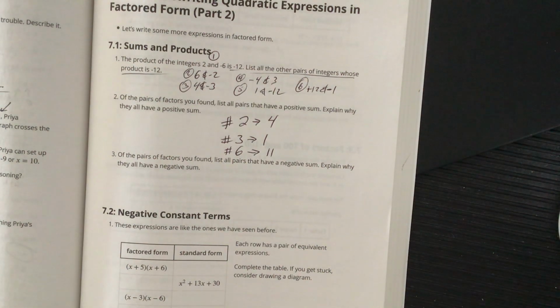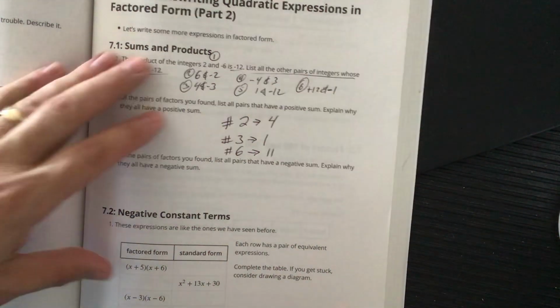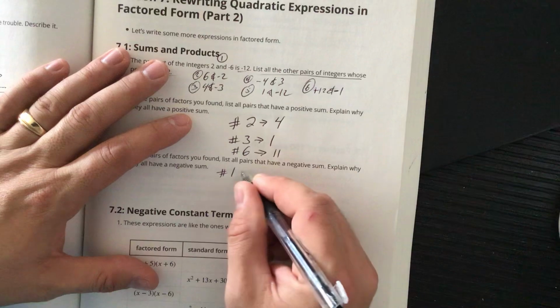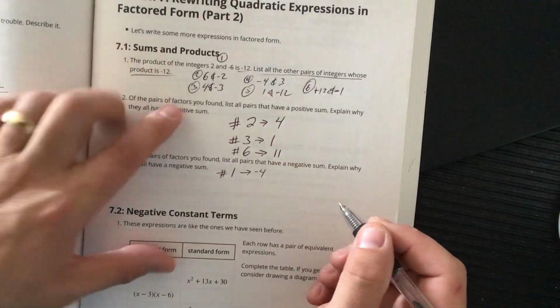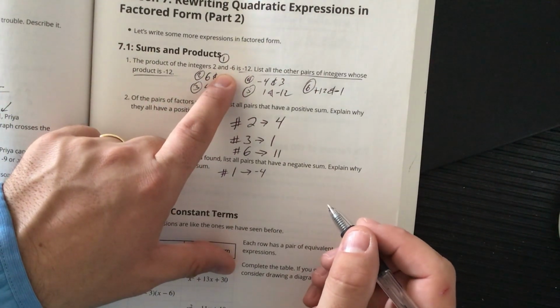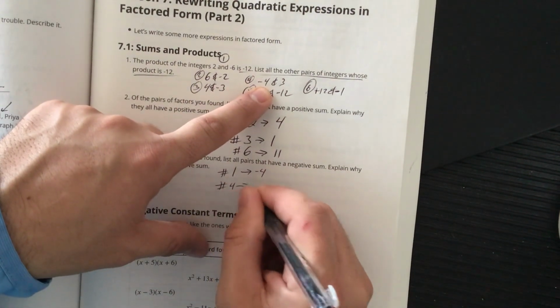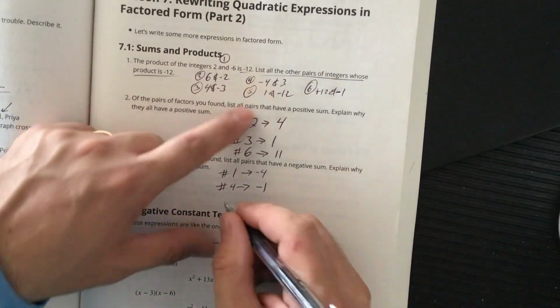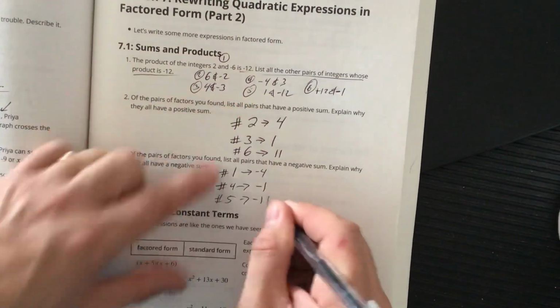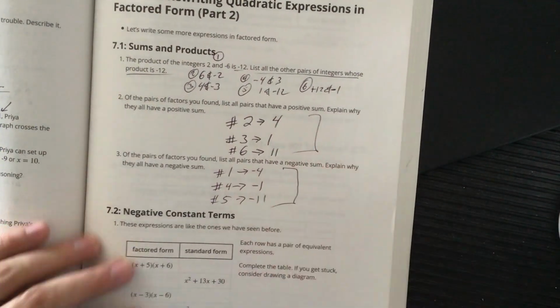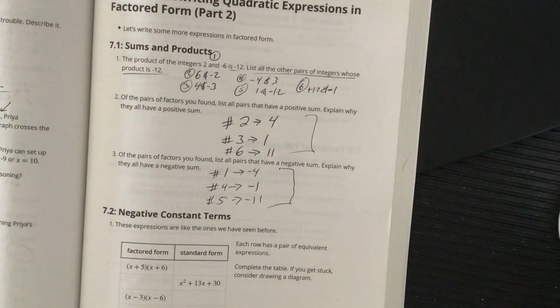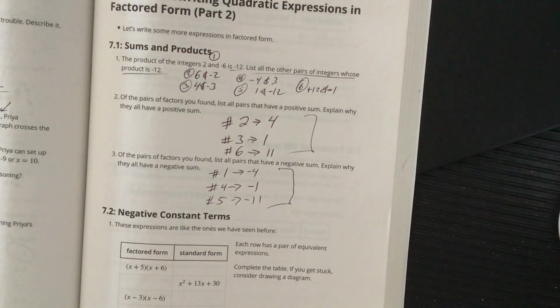And then the last one, there's 3 negative terms I would get. Number 1 would give me negative 4 if I add those up. Number 4 would give me negative 1. And number 5 would give me negative 11. Notice it's the same numbers, just negative. But still, 6 possible middle terms you could get factored.